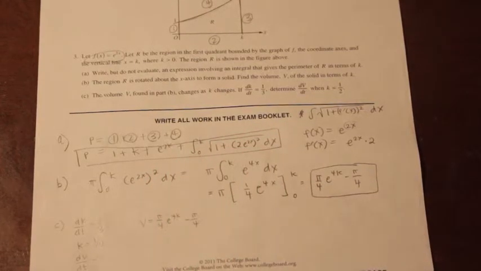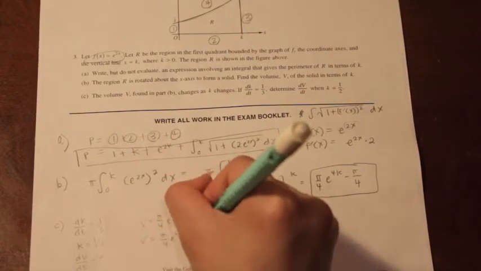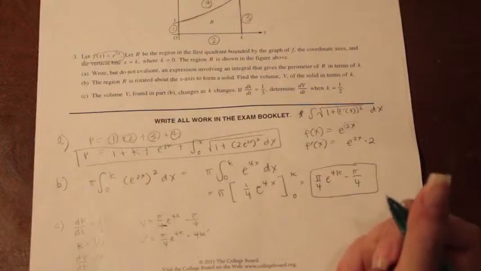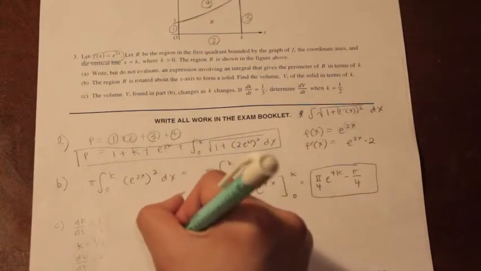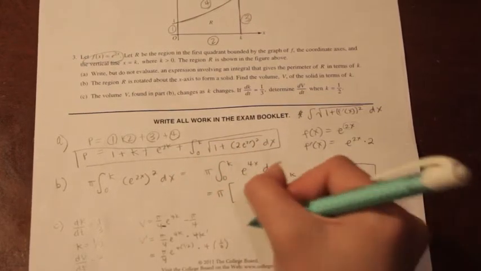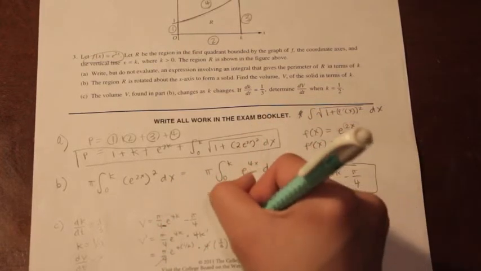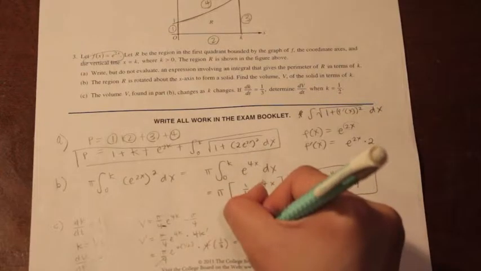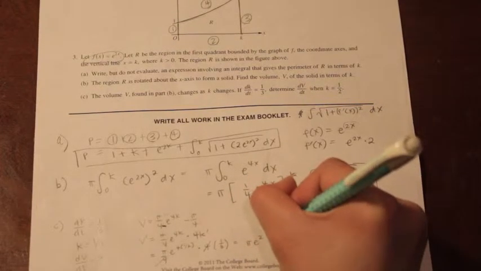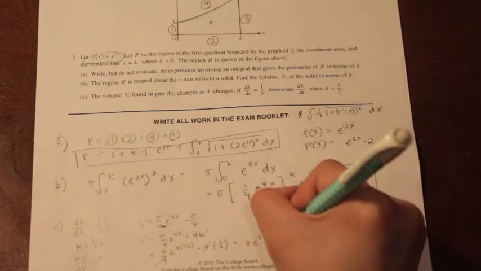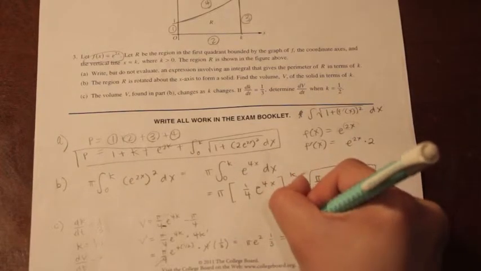And then because we're looking for dv/dt, we are going to derive this formula. And now that we have this, we are just going to plug in everything that we know. And then from here, we just simplify everything out so the 4's cancel. And then we get, and that is our answer.